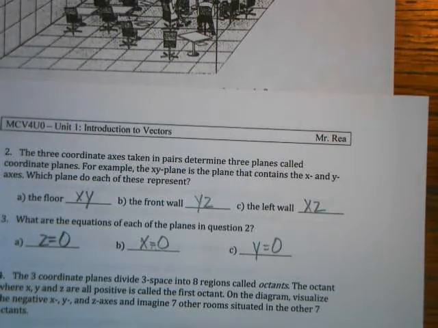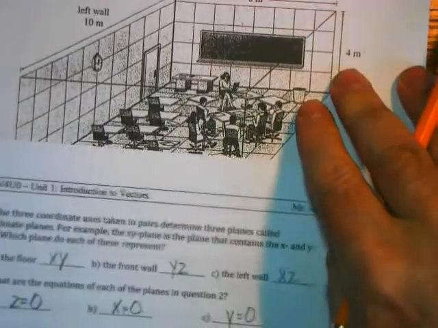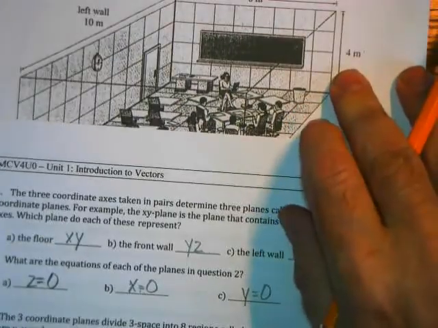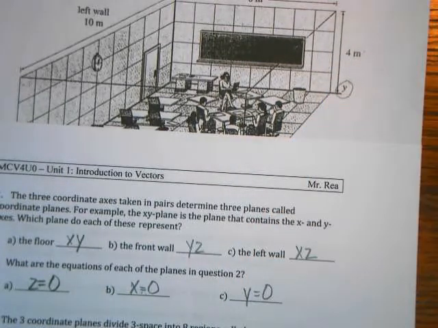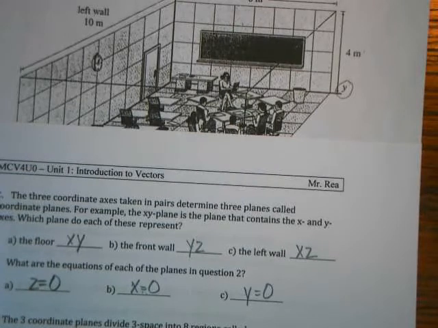Okay, the next part. The three coordinate planes divide 3 space into 8 regions called octants. So if you recall, thinking back to 2 space, where we just had x and y coordinates, we actually had quadrants because there's 4 of them. So we had 4 quadrants in 2 space. We have 8 octants in 3 space.